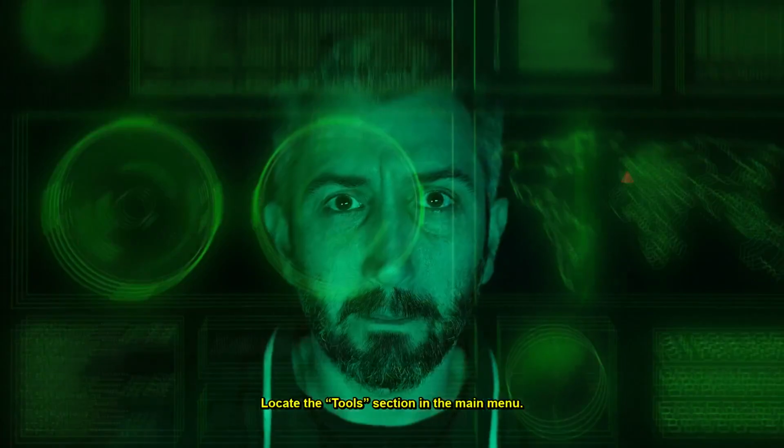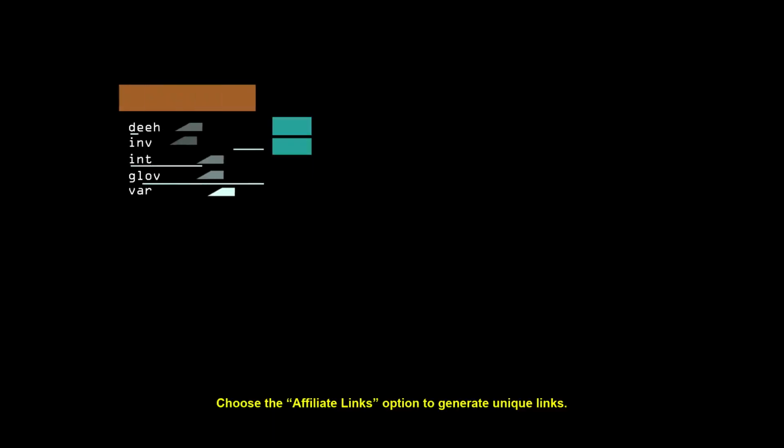Locate the Tools section in the main menu. Choose the Affiliate Links option to generate unique links. Select the handmade products relevant to your niche. Copy the generated affiliate link for each product.